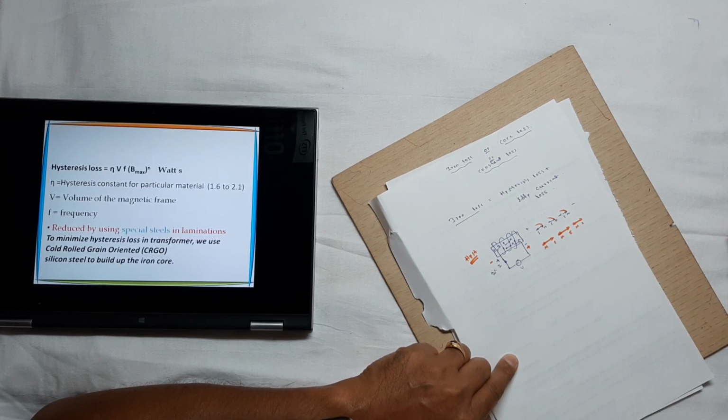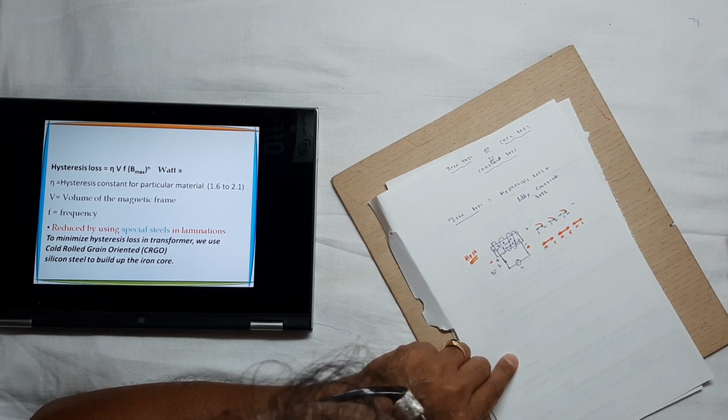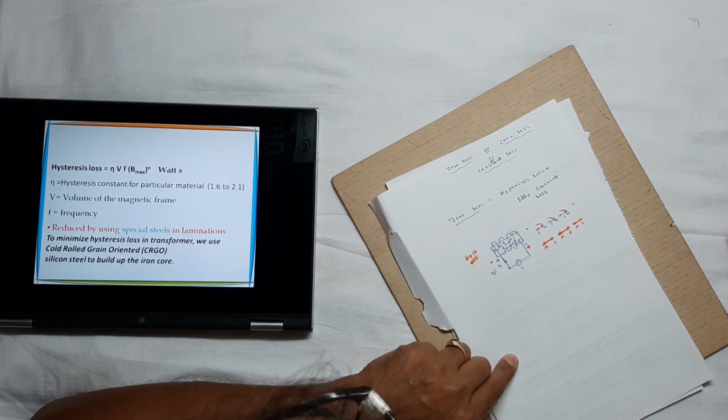There is an empirical formula for hysteresis loss that depends upon eta, the hysteresis constant of the particular material. It depends upon the quality of the magnetic material and varies from 1.6 to 2.1. V is not a voltage here, V is the volume of the magnetic frame, and F is the frequency.